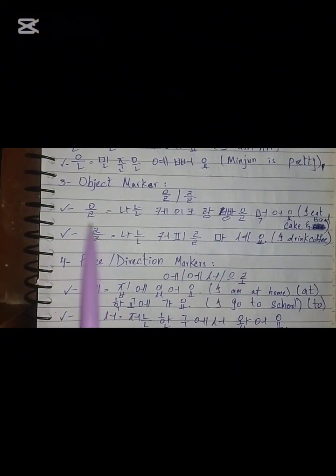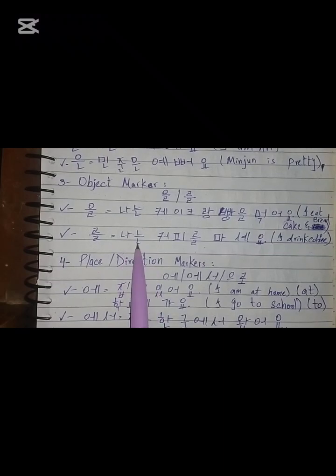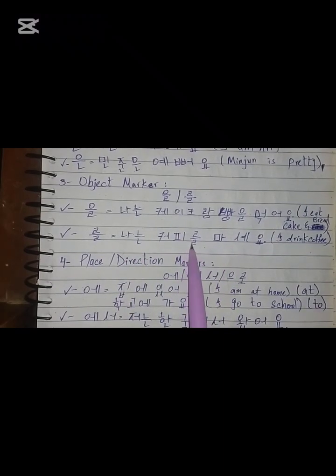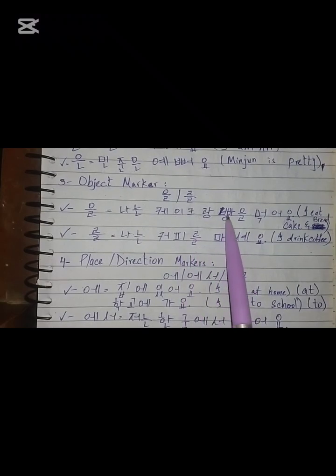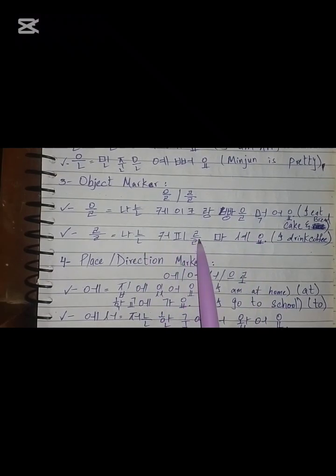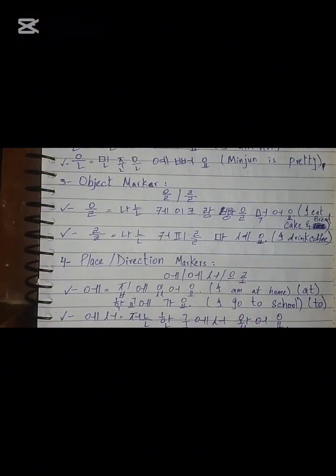And then we have 를. Whenever the object is ending with a vowel, we use 를. Like here, 빵 was ending with a consonant, so that's why we use 을. But now it's a vowel, we use 를. 나는 커피를 마셔요. I drink coffee. That's it. I hope it will be clear as well.